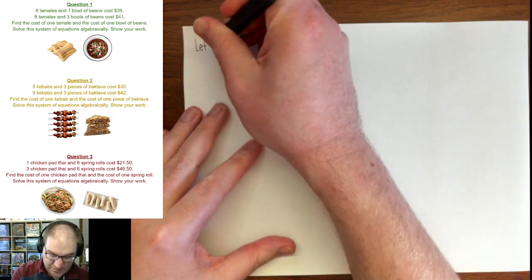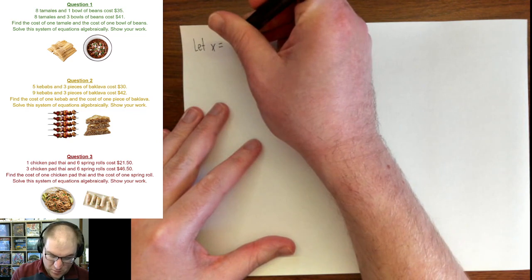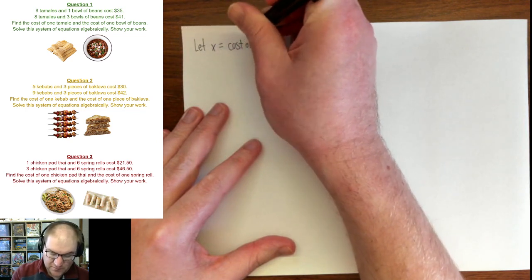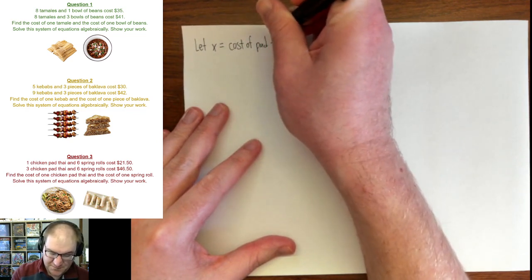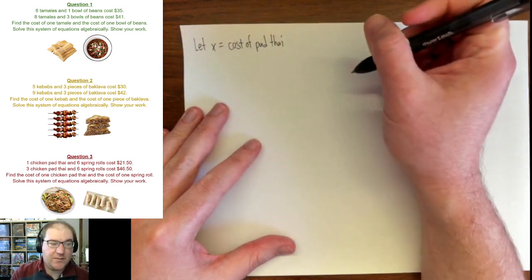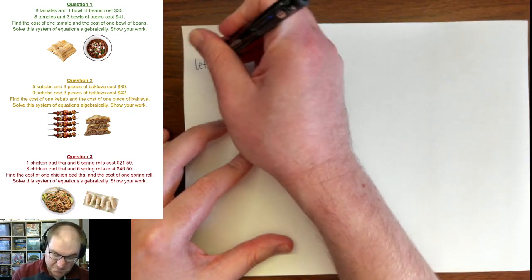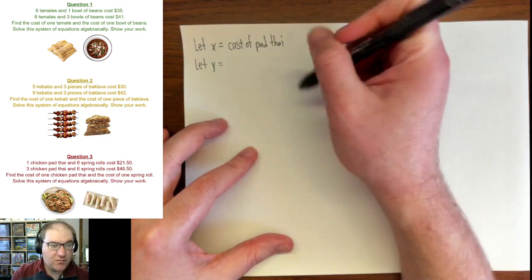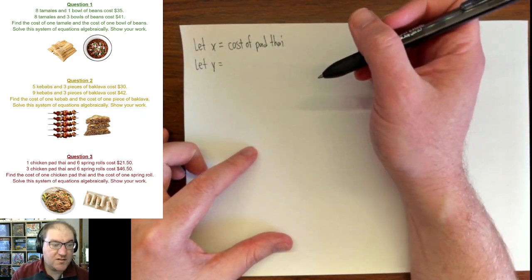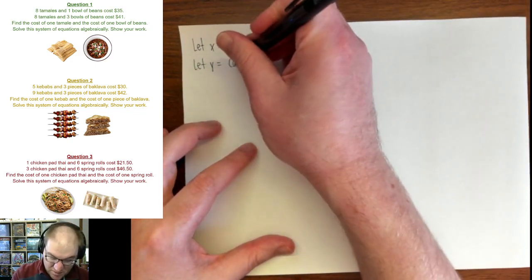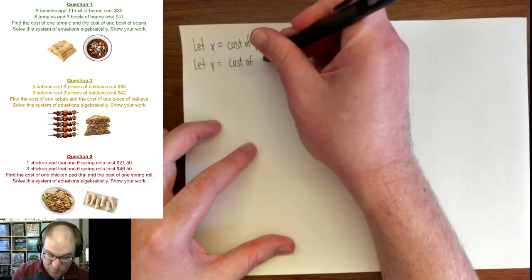So I'm going to say let x equal the cost of pad thai. Now these let statements are important. You'll see sometimes, and this is okay, you abbreviate, you don't write all the words, as long as you make it clear what each variable means.